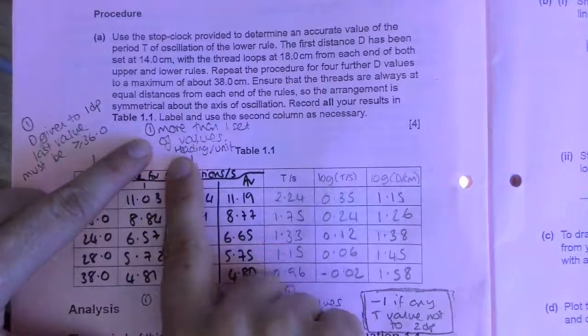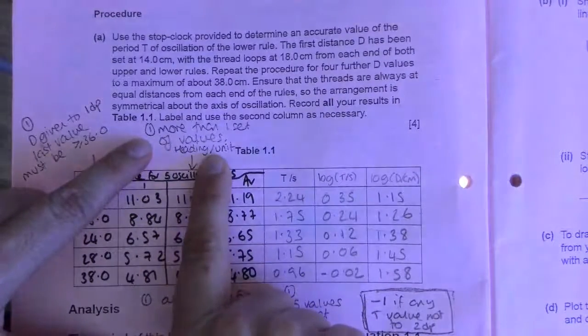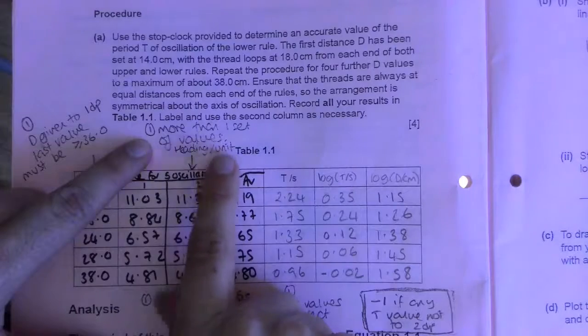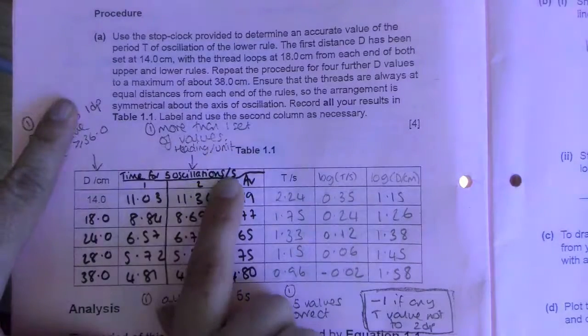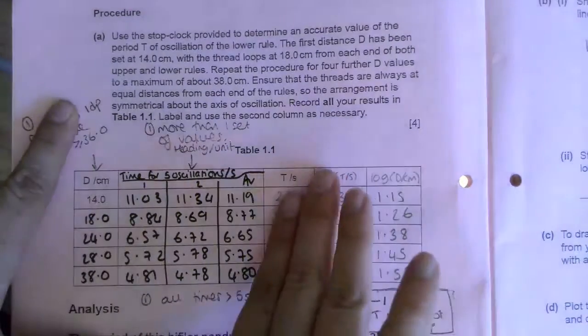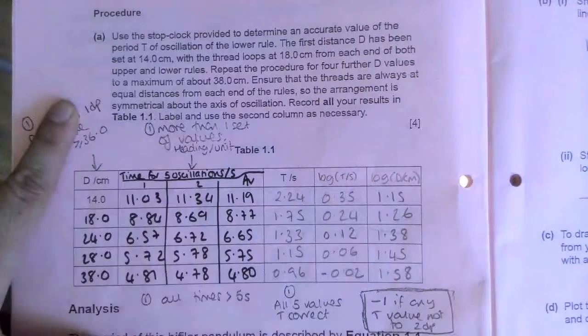And for having your heading and then your unit after a wee slash like that, they don't give you the mark if you put your unit in brackets. So if you have time for 5 oscillations, brackets S, you're going to lose that mark, even if you have all these readings here. Okay.